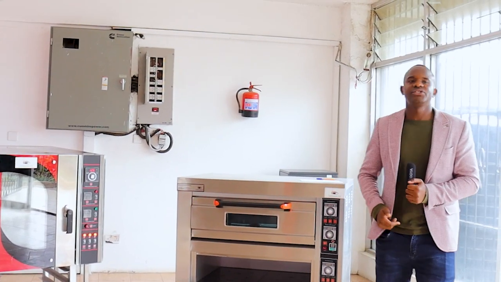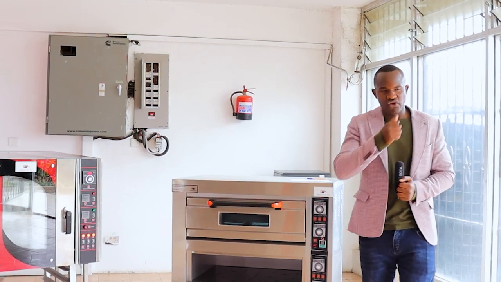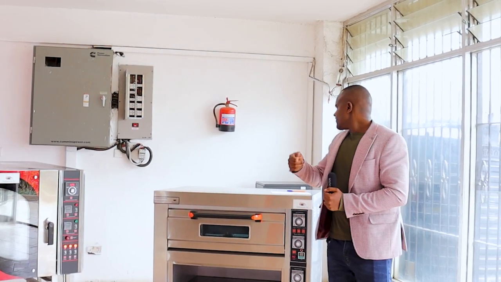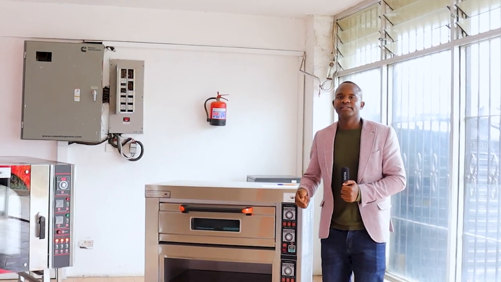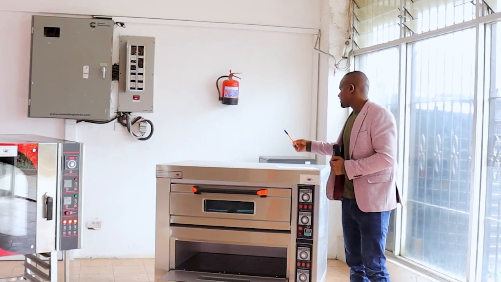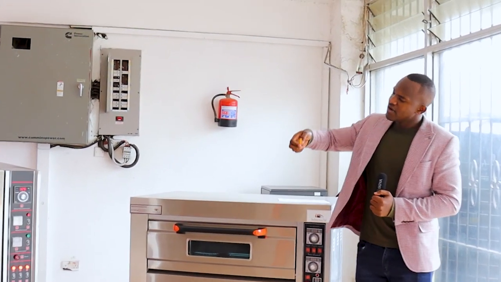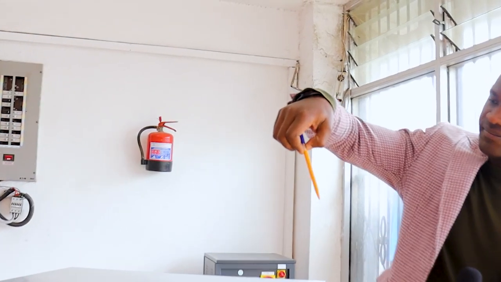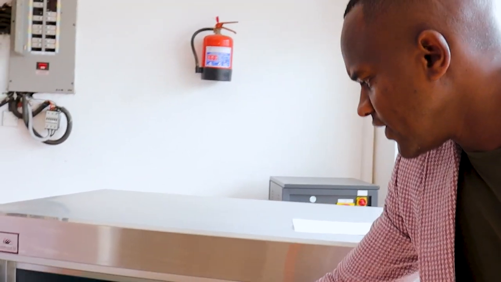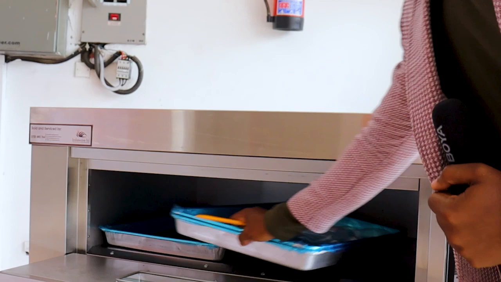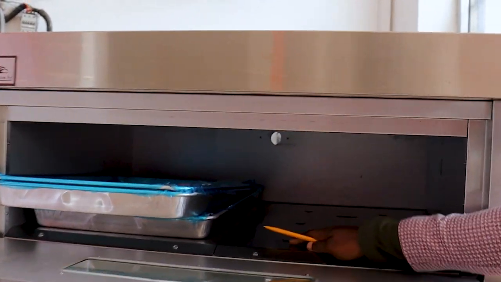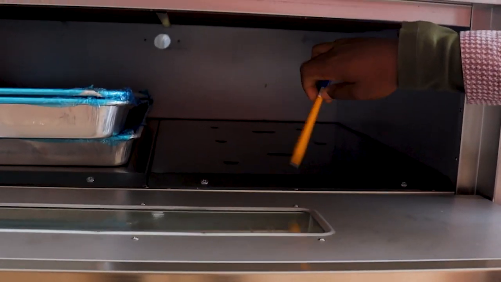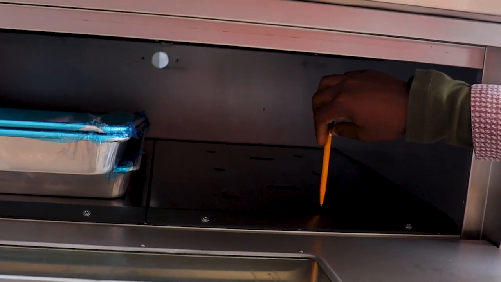Another major advantage of the deck oven over the convection oven is when you are baking very thick cakes. For example, some birthday cakes are very thick, more than 10 centimeters, and they would work well on this surface because a deck oven heats up by conduction.